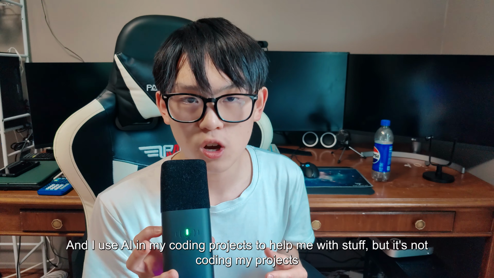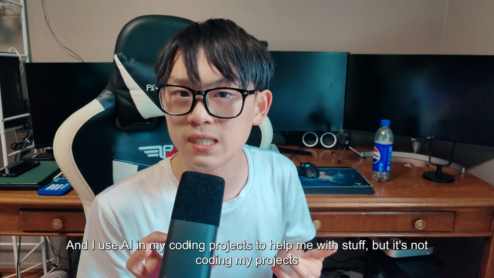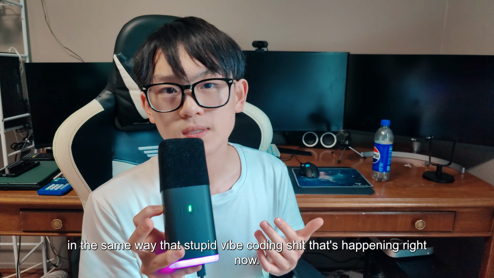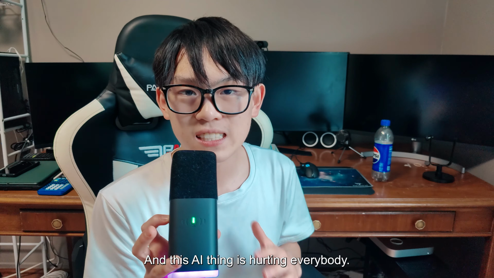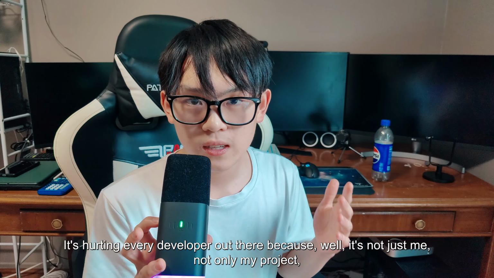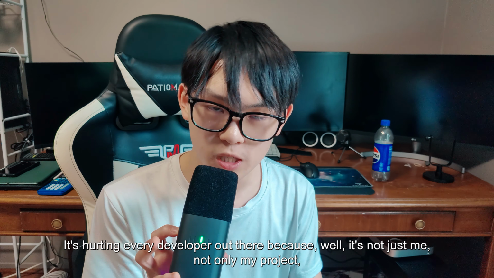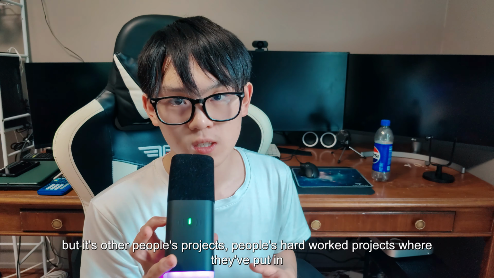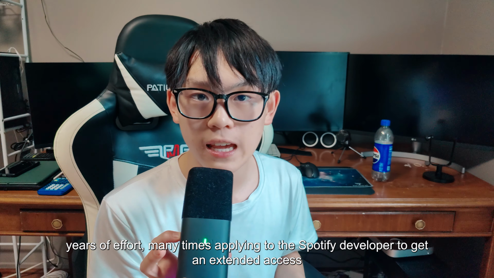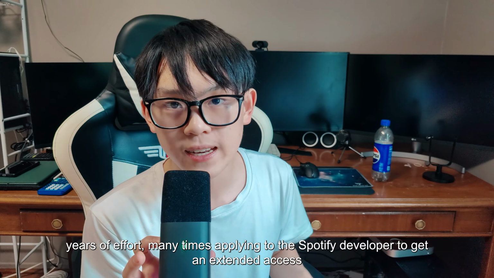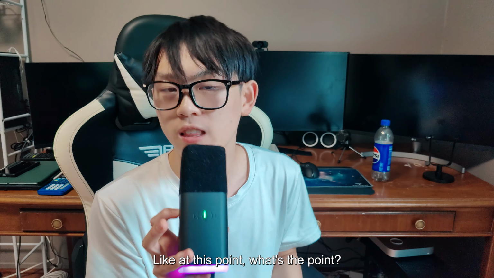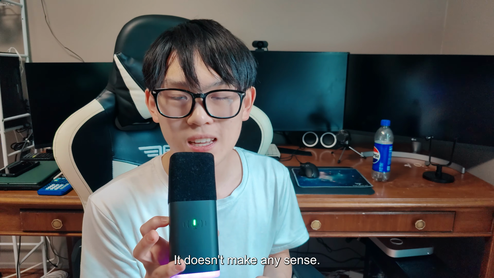And I use AI in my coding projects to help me with stuff, but it's not coding my projects in the same way as the vibe coding that's happening right now. It's pointless. It's ridiculous. And this AI thing is hurting everybody. It's hurting every developer out there. Because it's not just me and my project, it's other people's projects. People's hard-worked projects where they've put in years of effort, many times applying to Spotify's developer program to get extended access to the API, and Spotify saying no. At this point, what's the point? It doesn't make any sense.